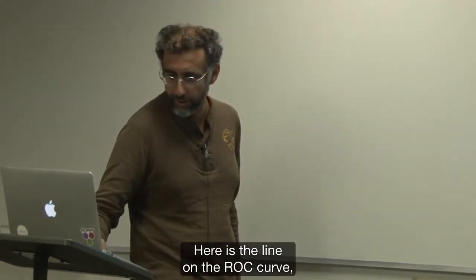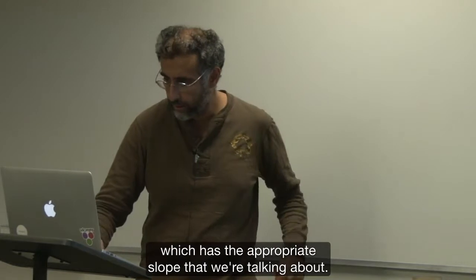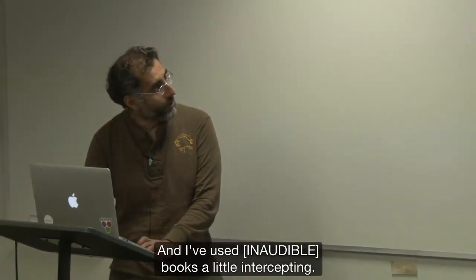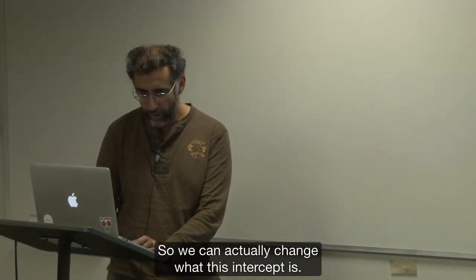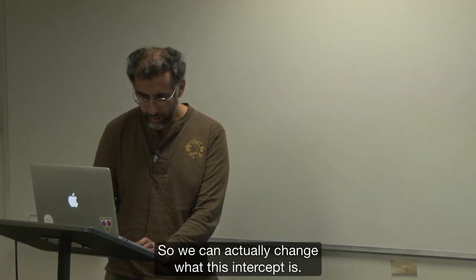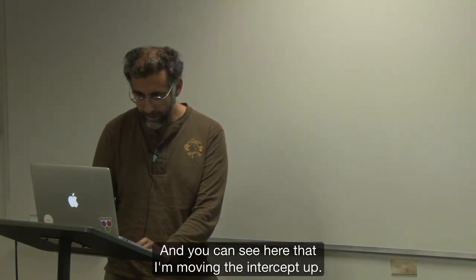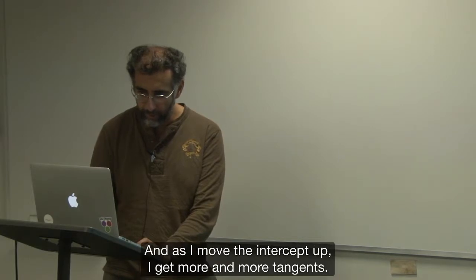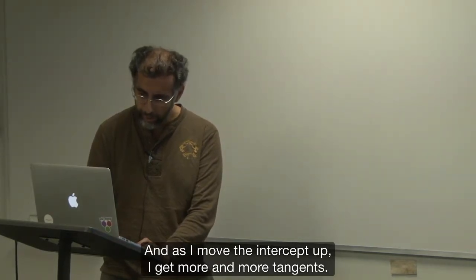Here is the line on the ROC curve, which has the appropriate slope that we're talking about. And I've used IPython Notebook's little intercept widget, so we can actually change what this intercept is. So I can move this, and you can see that I'm moving the intercept up. And as I move the intercept up, I get more and more tangent.